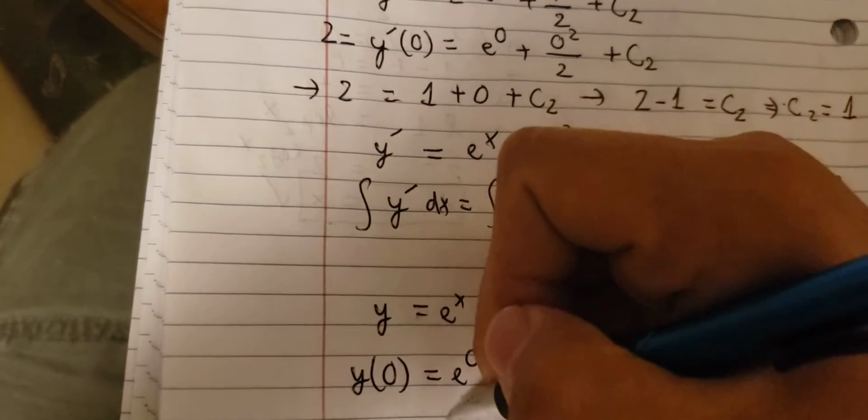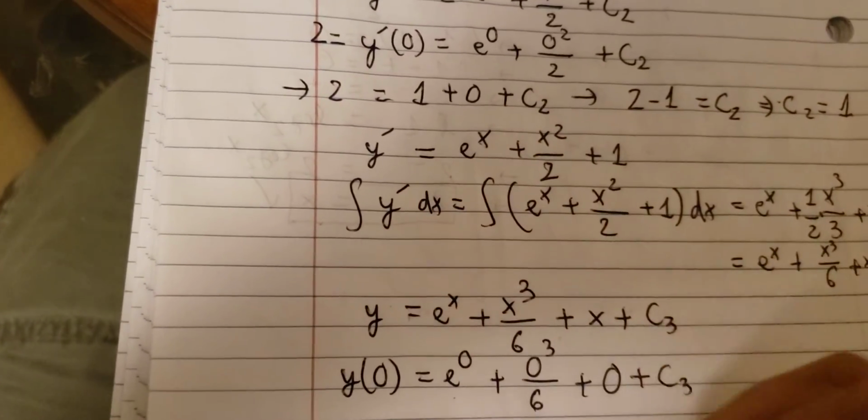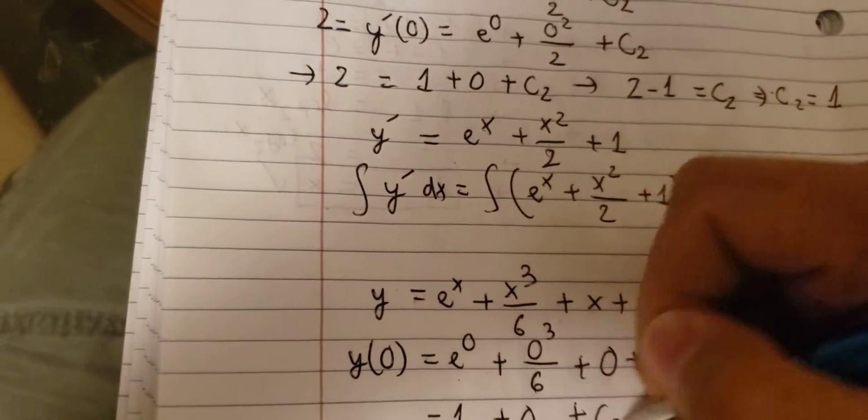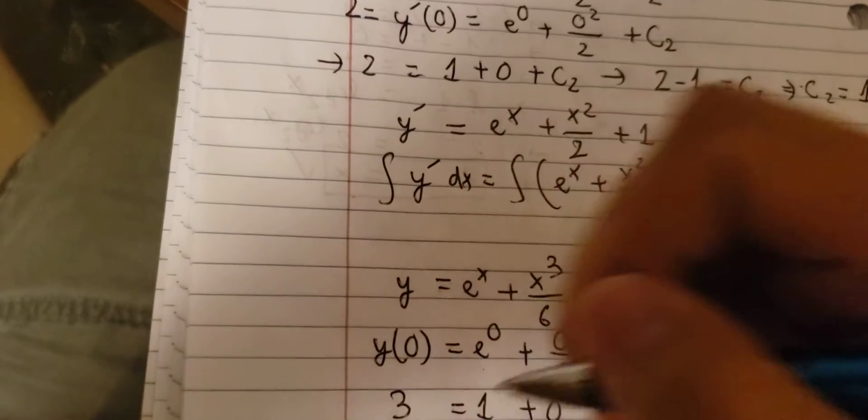This one you get 1. Everything in here you get 0. This is c3. This is 3.